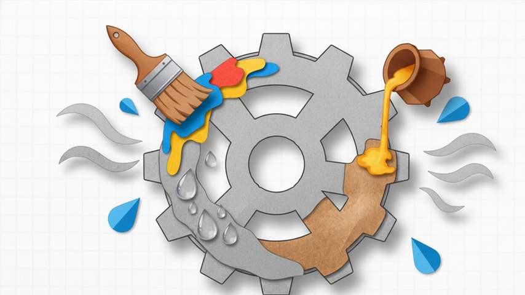So how do we stop this from happening? Well, the main idea is to create a barrier between the metal and the environment. This can be as simple as painting it or putting some oil on it. But one really clever method is called galvanization. Here, we coat iron with a thin layer of zinc. Now, since zinc is more reactive than iron, it corrodes first, essentially sacrificing itself to protect the iron underneath. It's like a tiny metallic bodyguard.